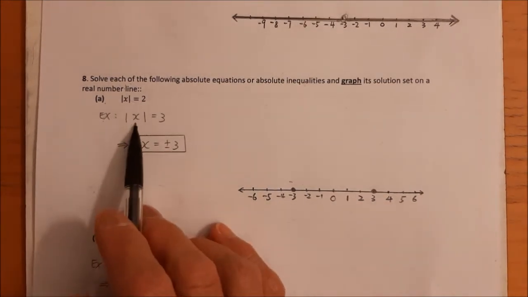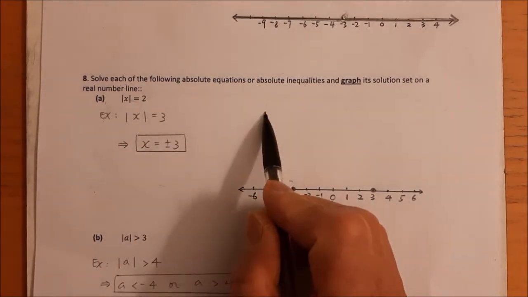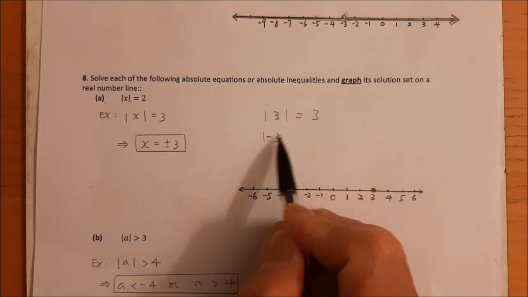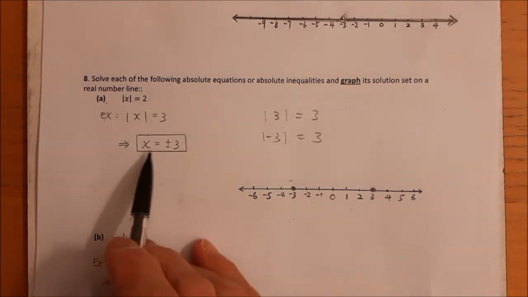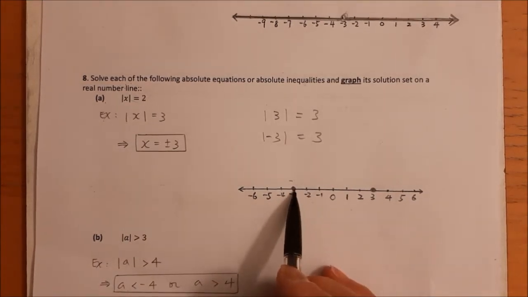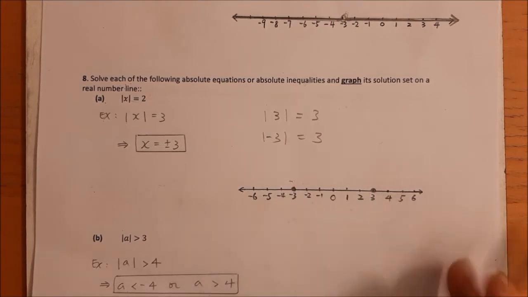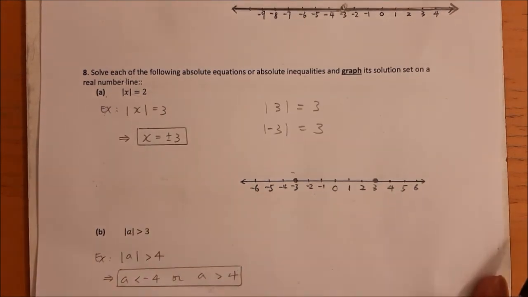Like the absolute value of 3 is positive 3. Absolute value of negative 3 becomes positive 3. So for this question, x can be either positive or negative. So the answer is x equals positive or negative 3. When you draw the graph, at 3 put a dot. At negative 3, put a dot. That's 2 points, the solution of this absolute value equation.